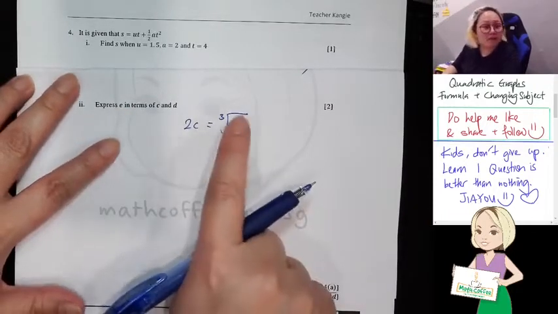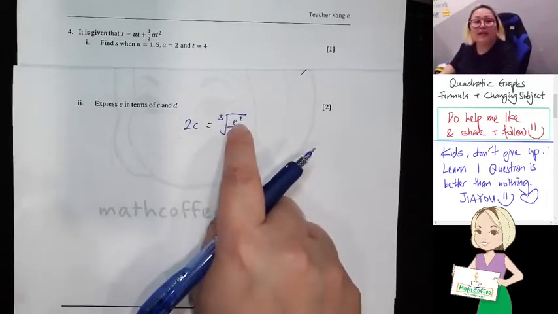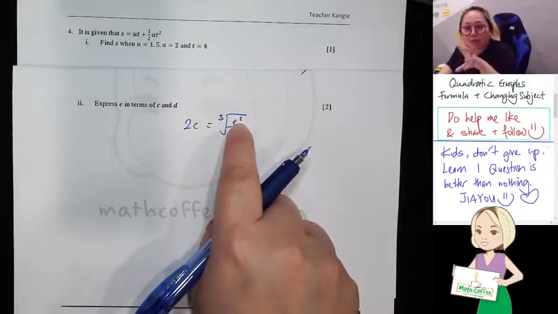So now the very sad thing is my E is hidden right inside. So how am I going to dig it out?